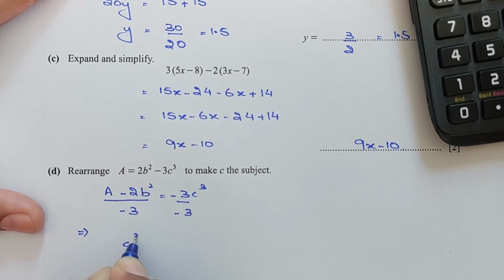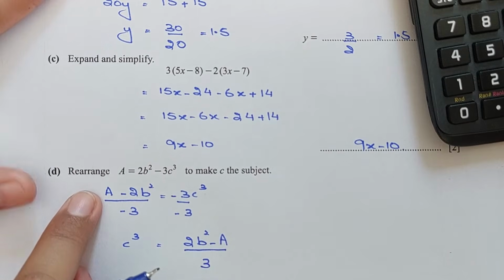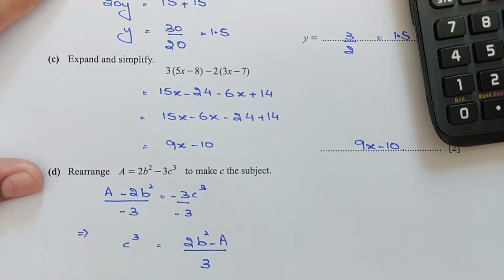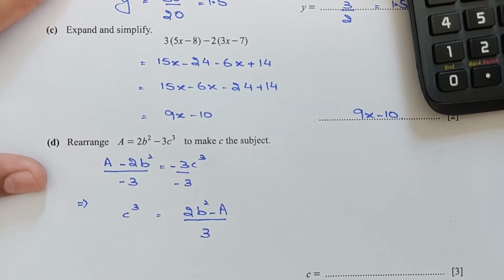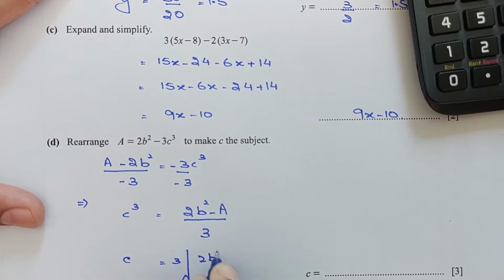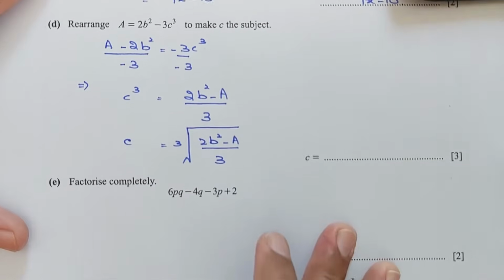So from here, c cube equals 2b square minus a, divided by 3. So I took the negative sign common from the numerator and cancelled it with the denominator. Now taking the cube root, this is going to be c. C is the cube root of 2b square minus a over 3. This is the c.